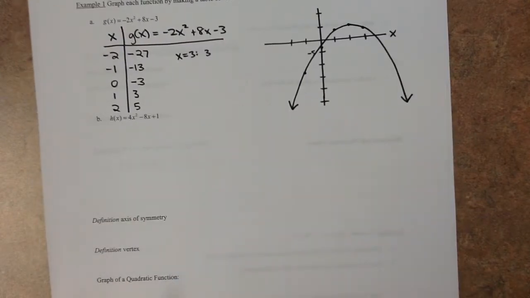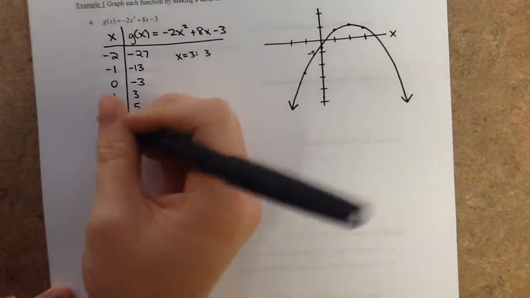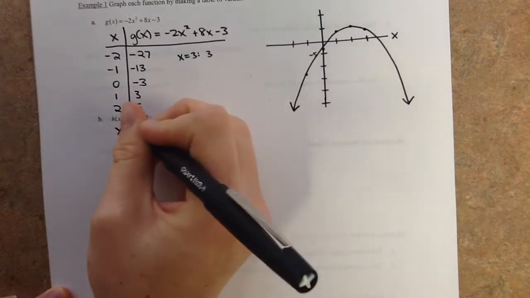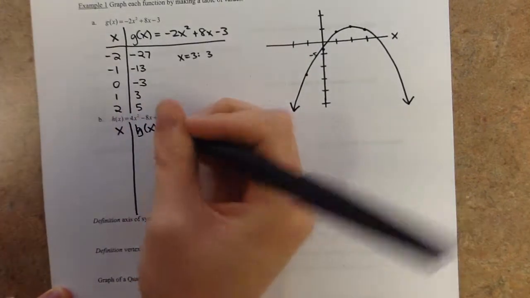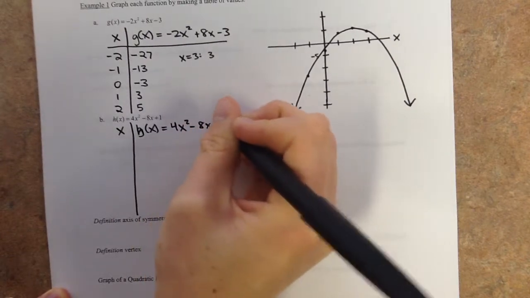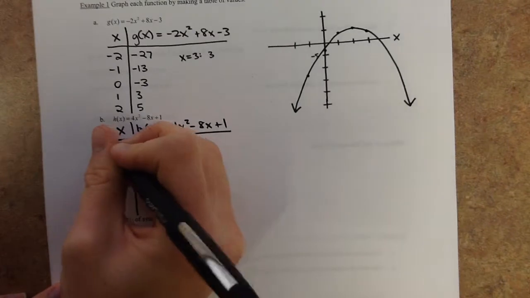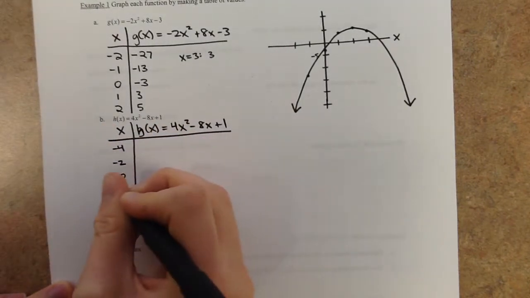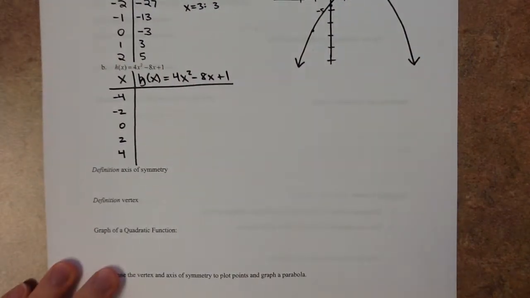Okay, so we've got another one right here. We're going to do the same exact thing. Oops, that would be an h of x. So now, just so the same thing doesn't happen here, we're going to try some slightly different values. So let's go with even numbers. So let's do -4, -2, 0, 2, 4, and see if that gives us a little better of a picture of what our graph is going to look like.